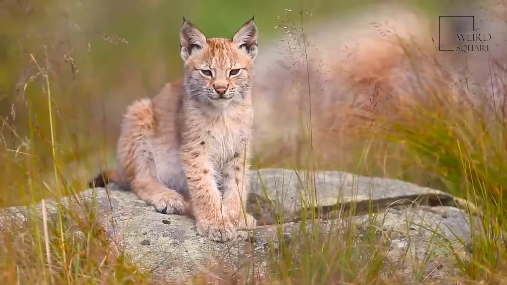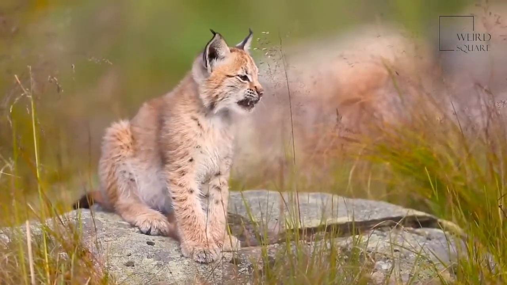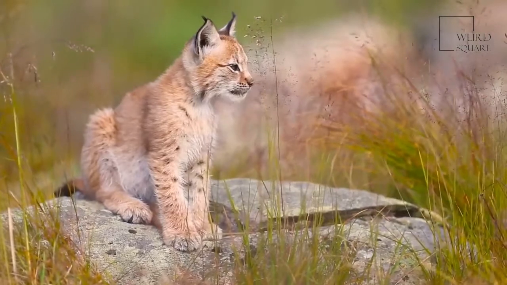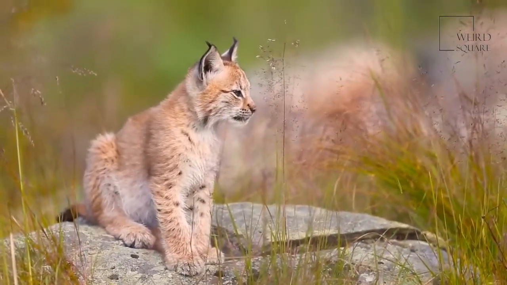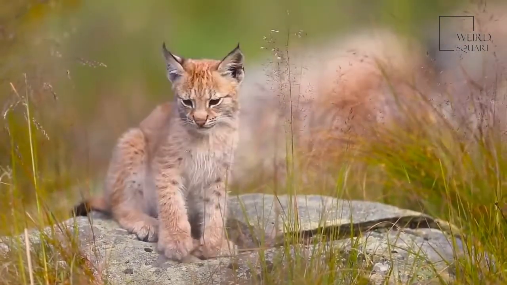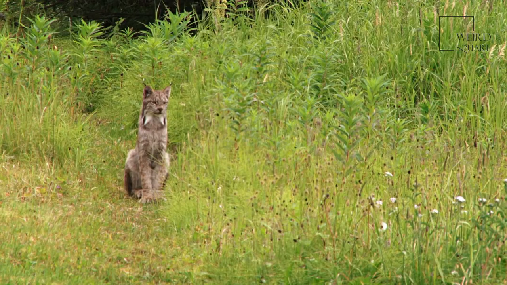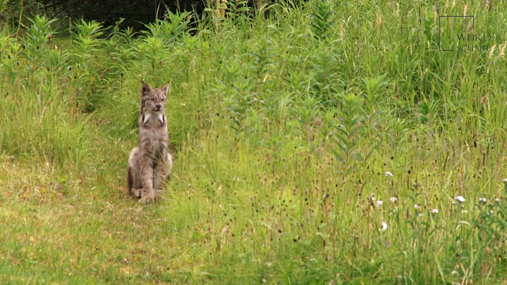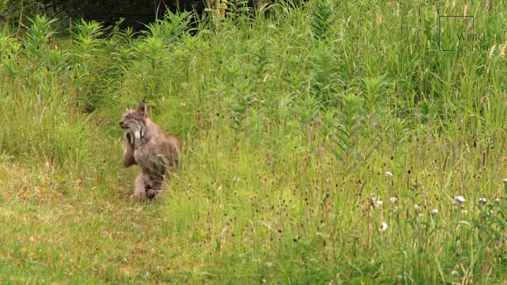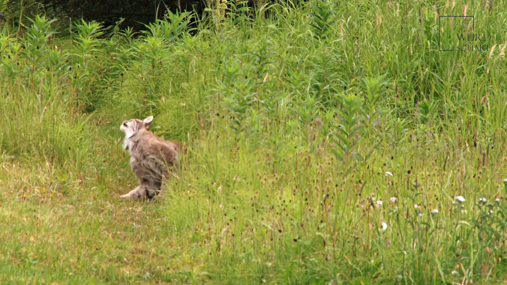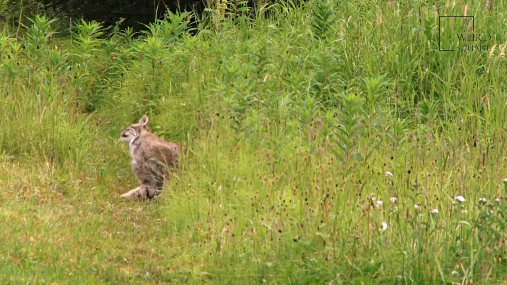Bobcat classification and evolution. The bobcat is a medium-sized wildcat that is found in a variety of habitats across the southern half of North America. They are widespread and adaptable predators that are closely related to the larger and more northerly dwelling Canadian lynx, with the biggest difference being that the bobcat only has a small, bobbed tail, from which it gets its name.